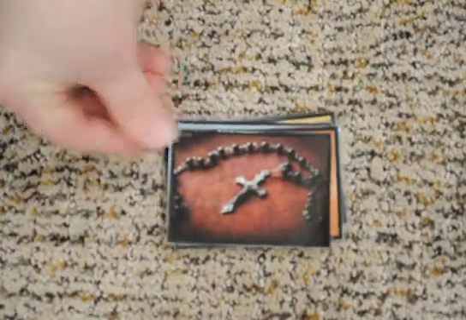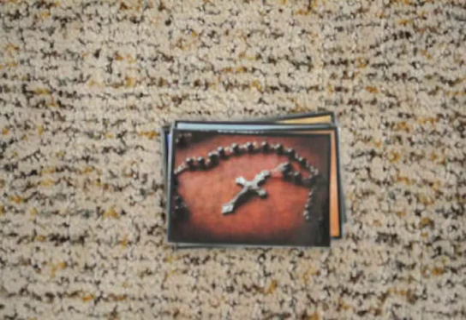And lastly, we have a rosary, and a rosary is a tool that we can use to pray. And we often pray different novenas, the Rosary, the Divine Mercy Chaplet. Different sorts of prayers can be prayed on the Rosary, and this is a way that we can speak to God.